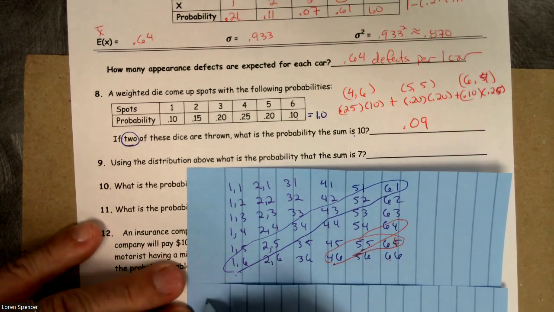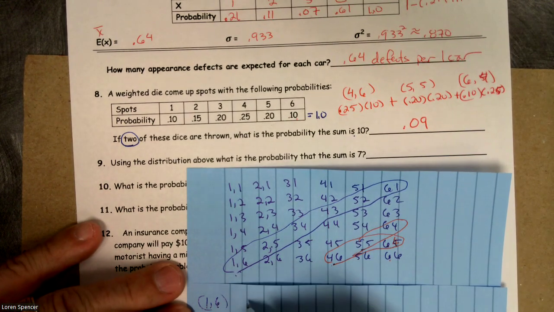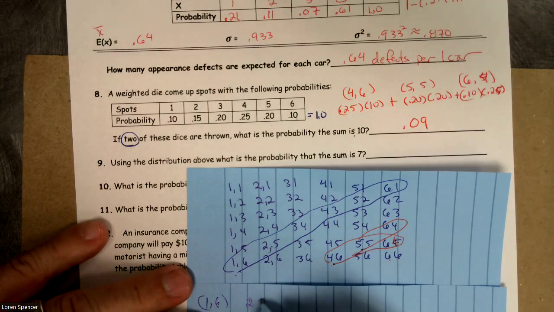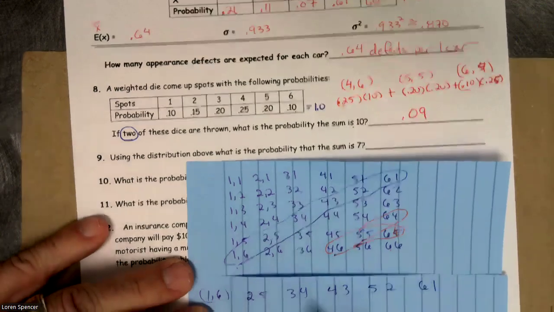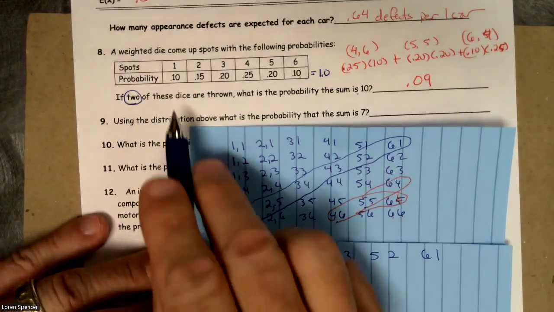So how do I get it? I can get a 1, 6. I can get a 2, 5, a 3, 4, a 4, 3, a 5, 2, and a 6, 1. That's the way I can get it. Well, what's the probability of a 1?